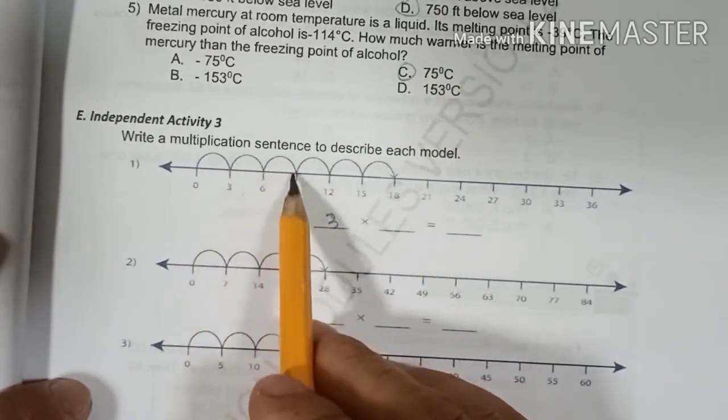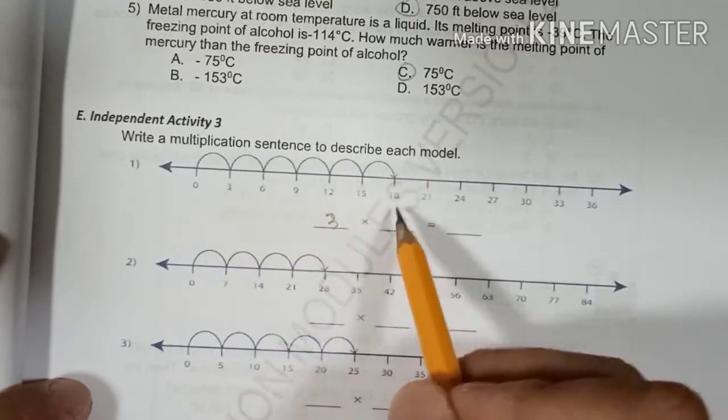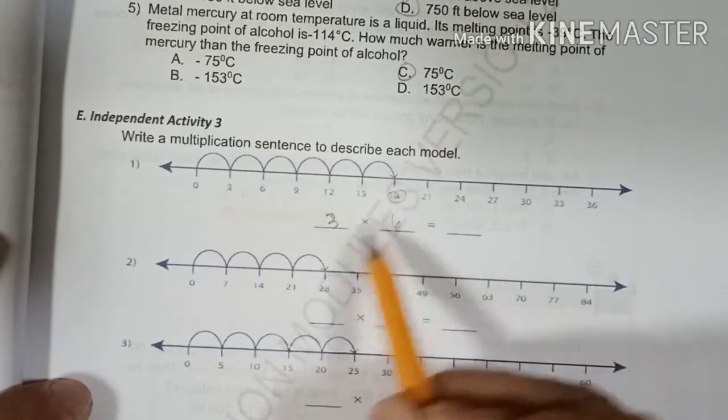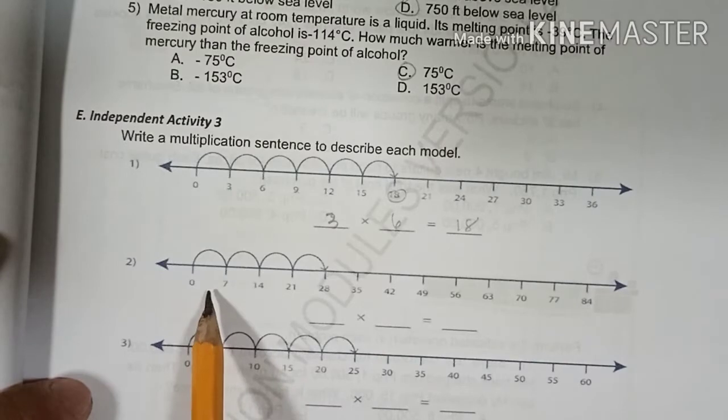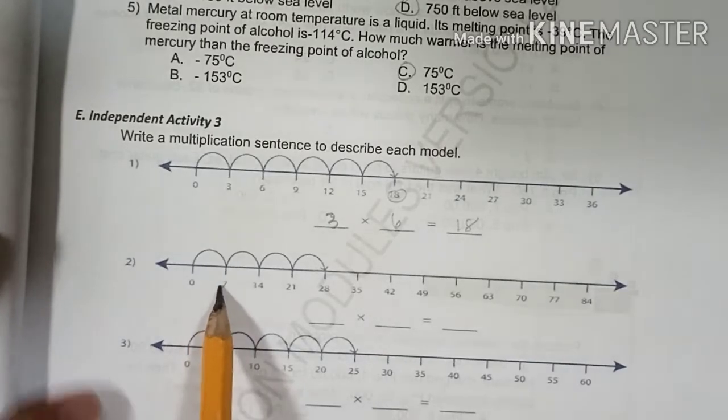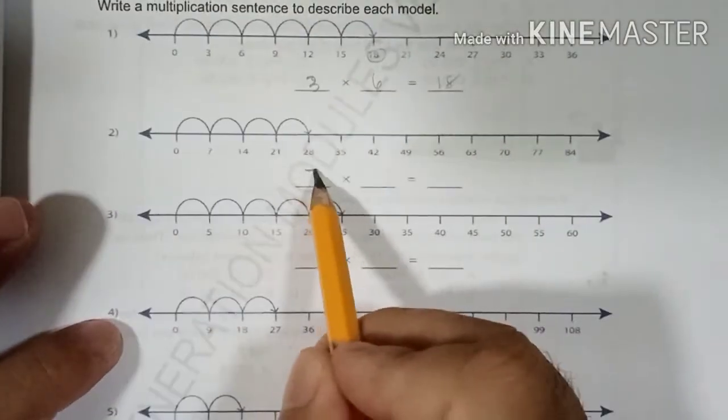1, 2, 3, 4, 5, 6. And it jumps to 18. So, 3 times 6 is 18. Here, how much is the counting? This is counting by 7: 7, 14. So, counting by 7.